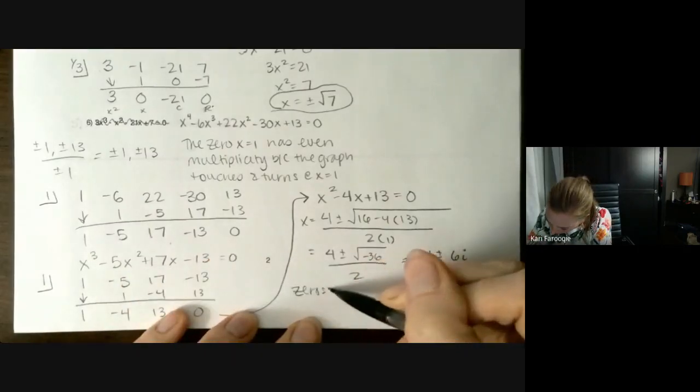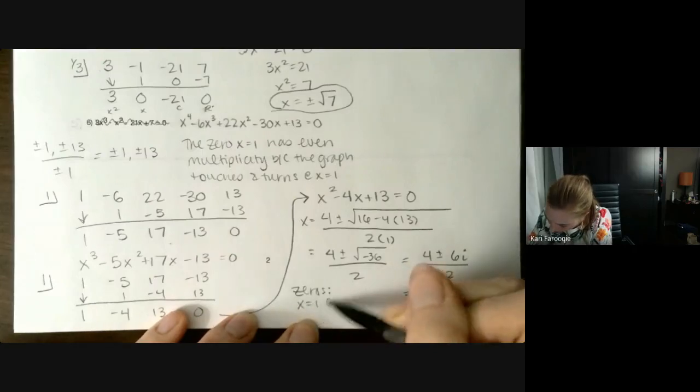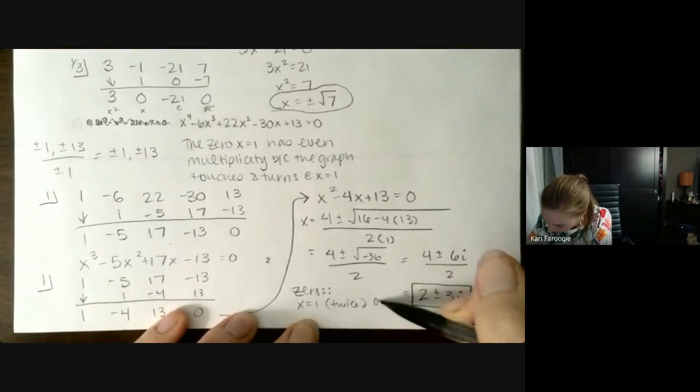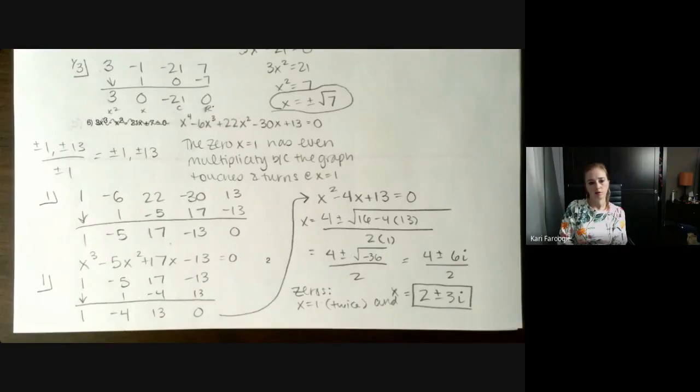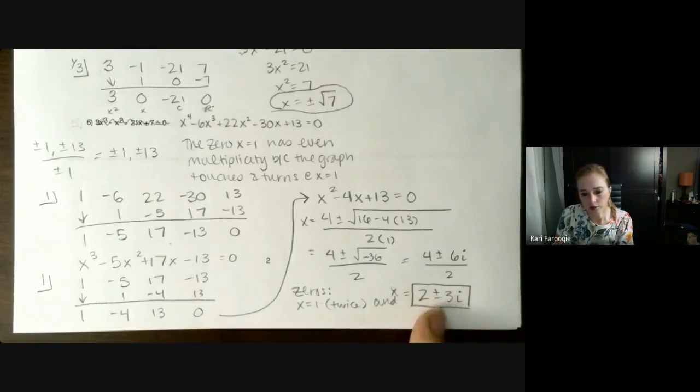So if you were trying to recap, we would have x equals 2 plus or minus 3i and x equals 1 twice. So that means you do have 4 roots. Are there any questions on number 6? Okay. Remember also that you cannot see these imaginary roots on the graph.